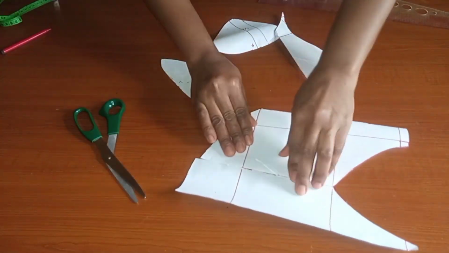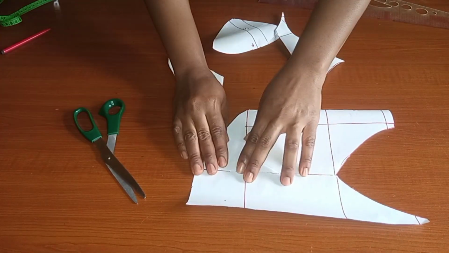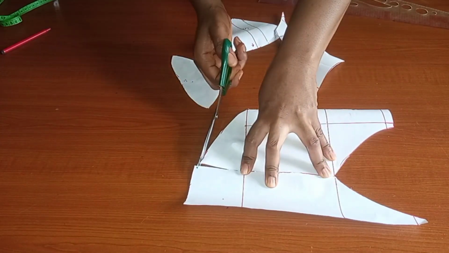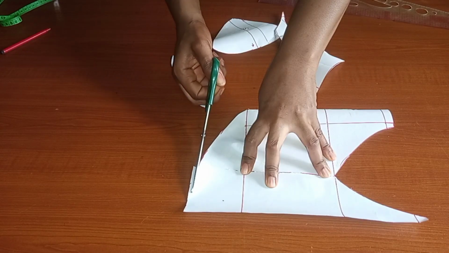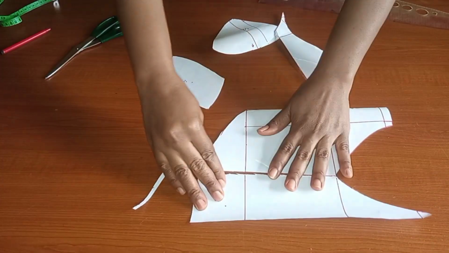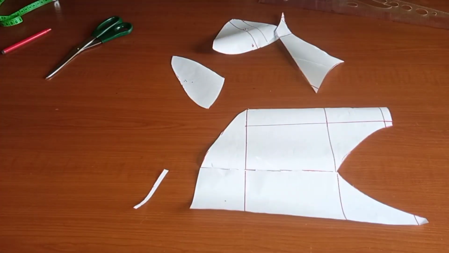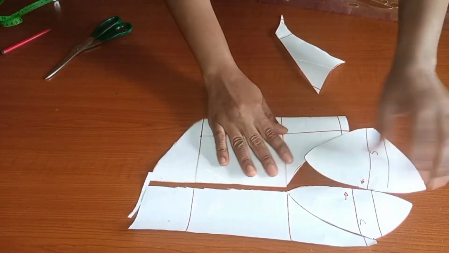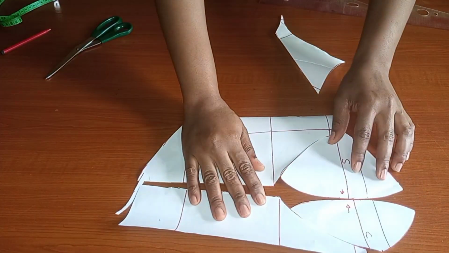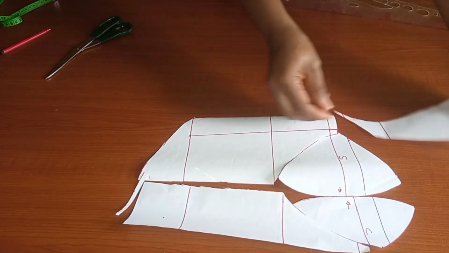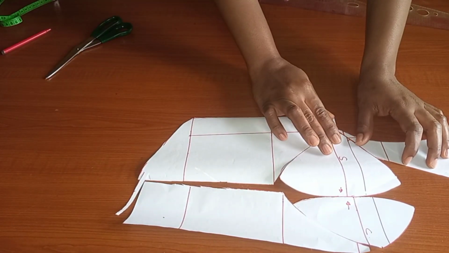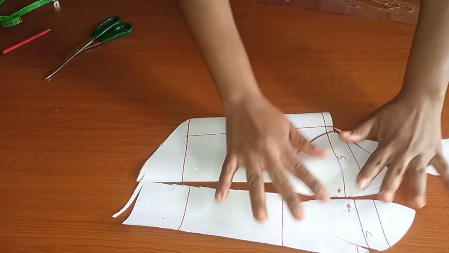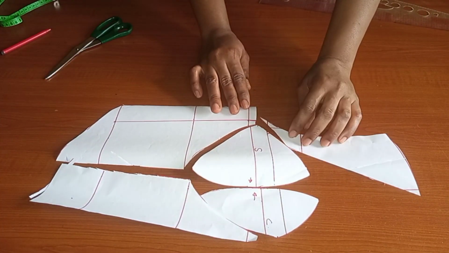So this is the pattern that we are working with right now. So this is what it's looking like right now. So the little excess, I'll just go ahead and remove it. So guys, this is all for the front pattern. So I'll go ahead and place it so that you can see what it's looking like. And I'll be putting our yoke. So this is what it will be looking like. So guys, this is what it's looking like right now.